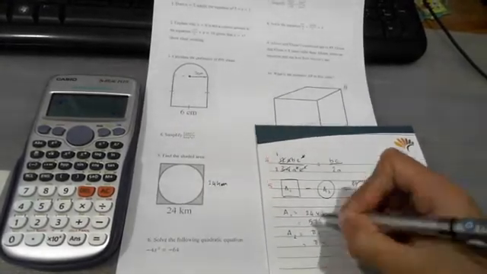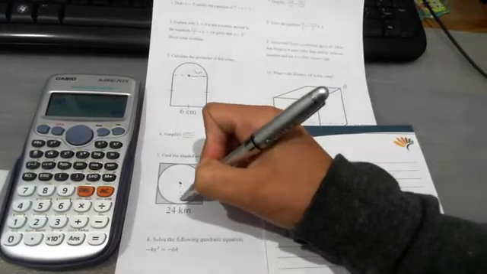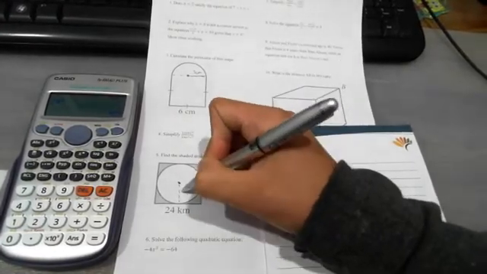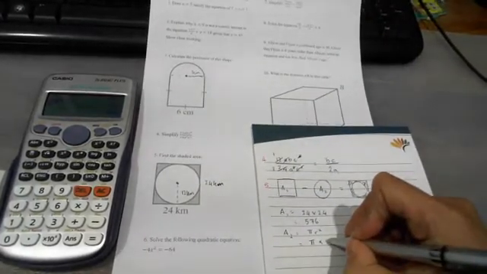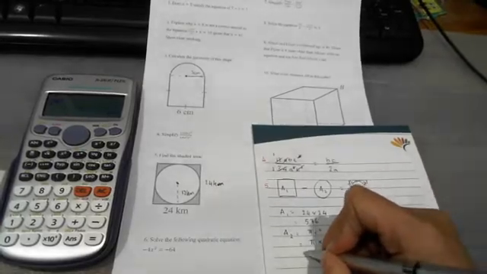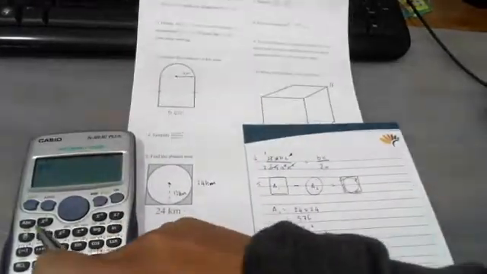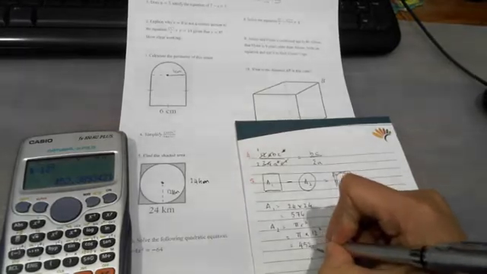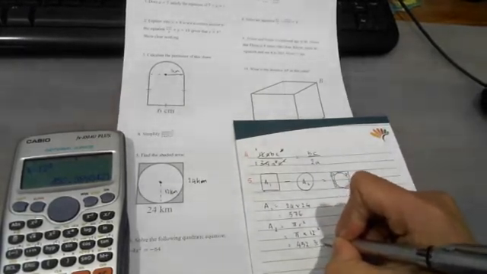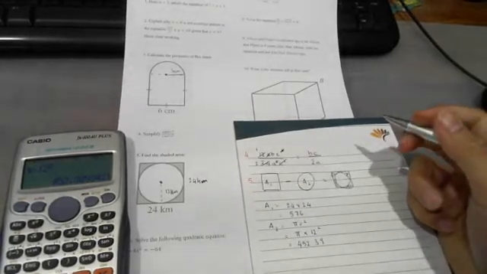Pi times the radius, so the radius of the circle, whichever way you want to start, so let's say the radius is here, that's half the length of 24. So pi times 12 squared, which is, shift pi, times 12 squared, 452.39. So once again, I did not specify how many decimal places, so I'm just going to go with 2.